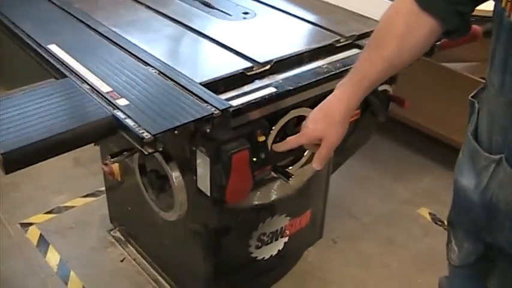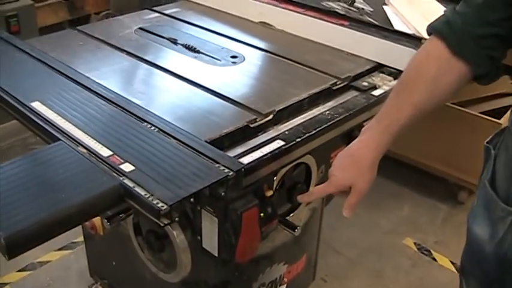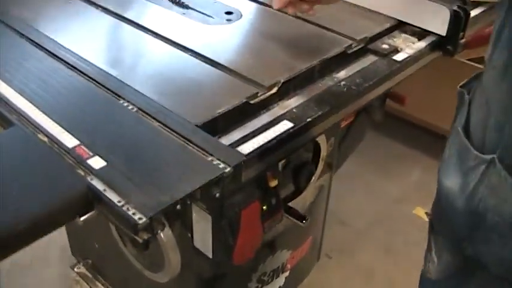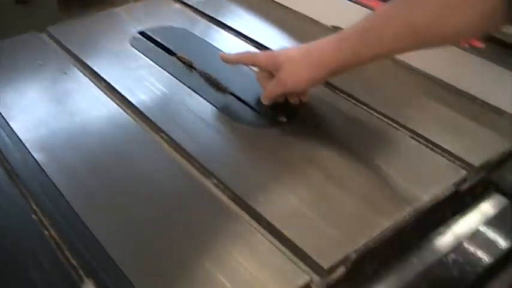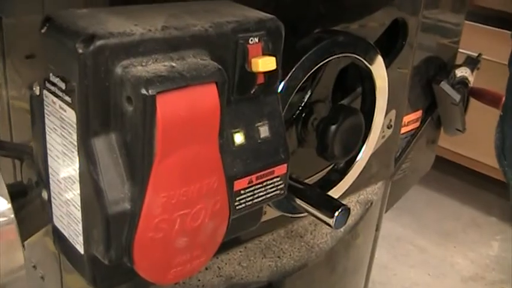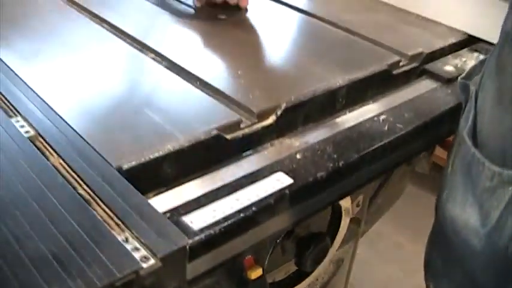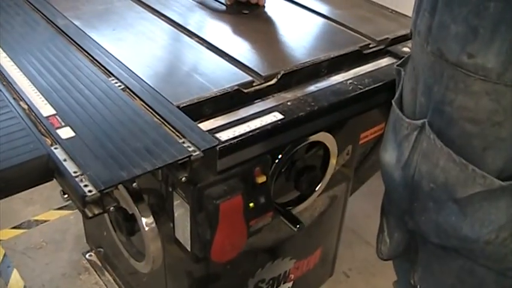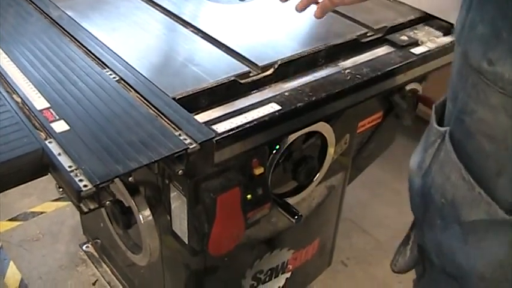With the power on, you can see that the saw can pick up the sensing of you touching the blade, because as soon as I touch the blade, that red light will come on. So watch, as soon as I touch it, see that red light come on? So it knows I'm touching the blade. Crazy, huh? So that's how it indicates that.